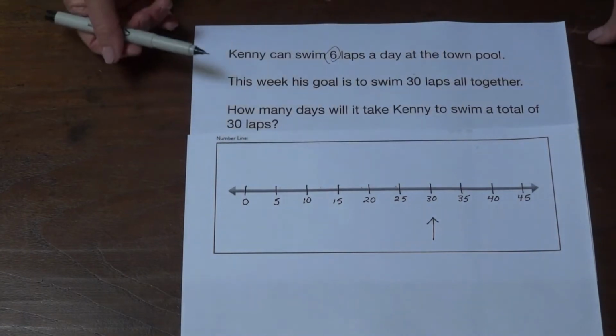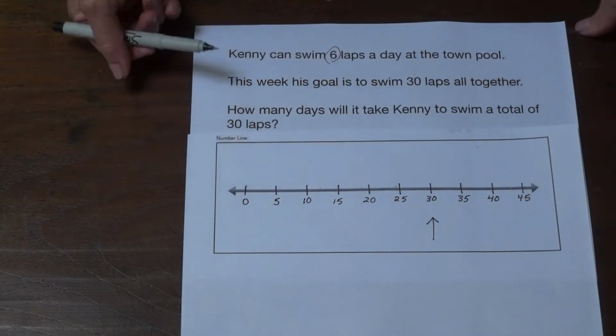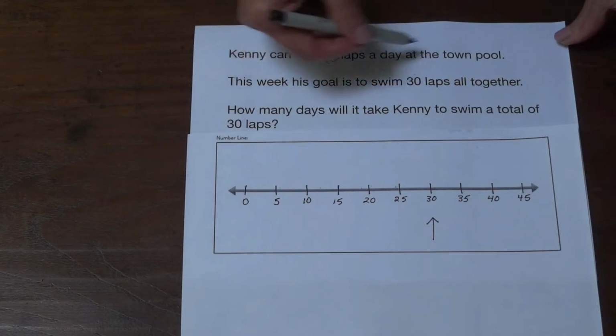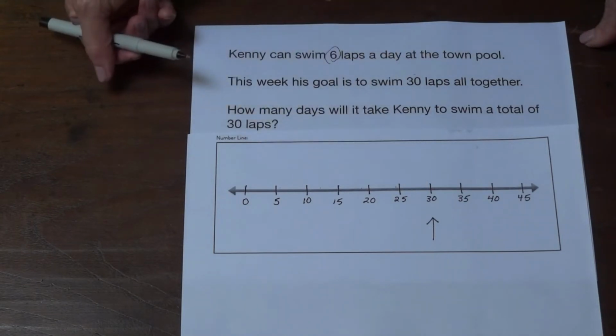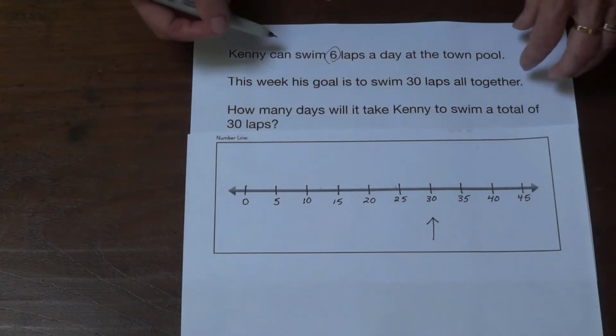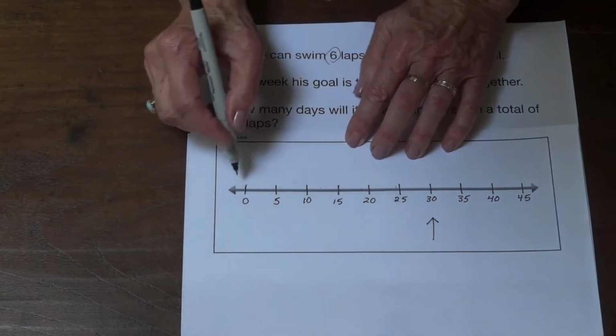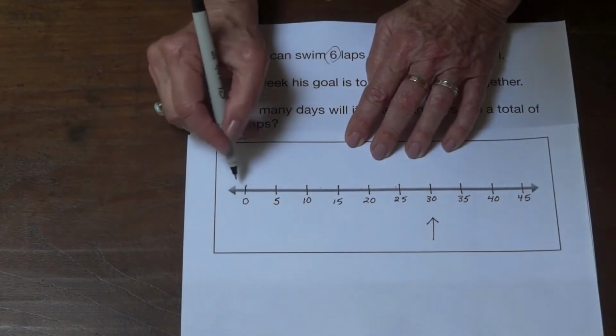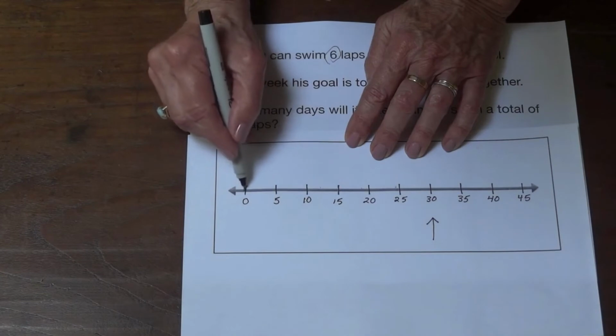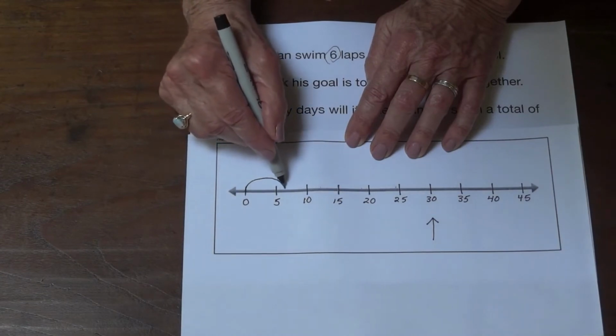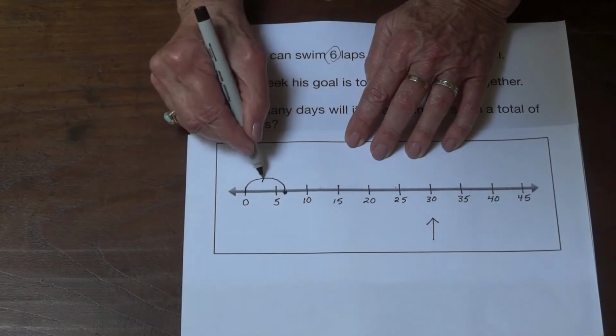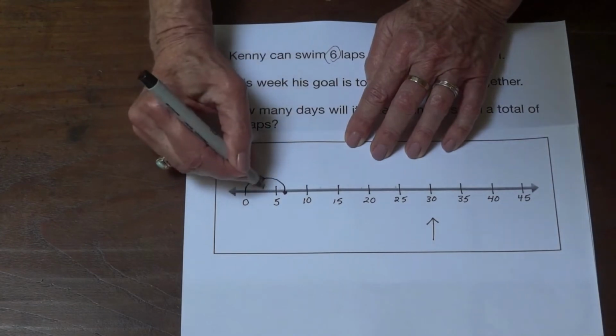What I have to figure out is how many days will it take Kenny if he can swim 6 laps a day to make 30. Well, in this case, I know how much he can swim in one day, and I'm going to show that with a jump. Here's 5. We know that he can swim 6 laps a day. So that will be 6 laps.